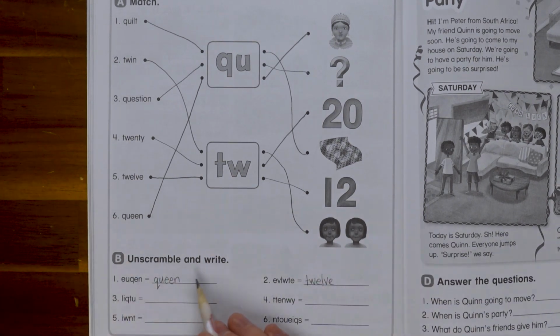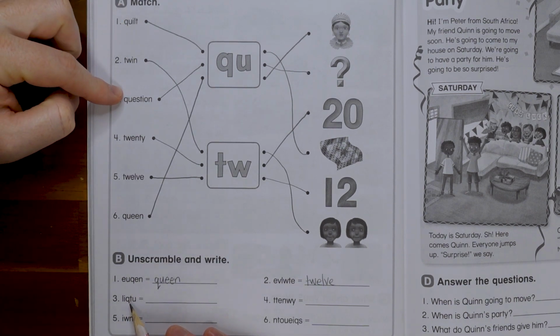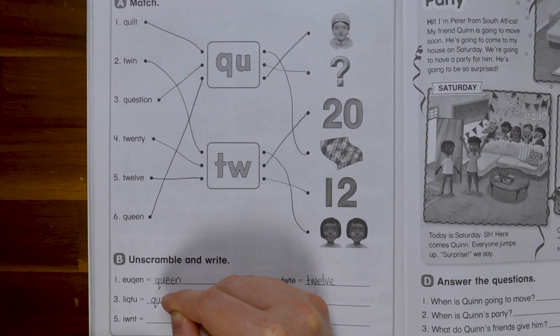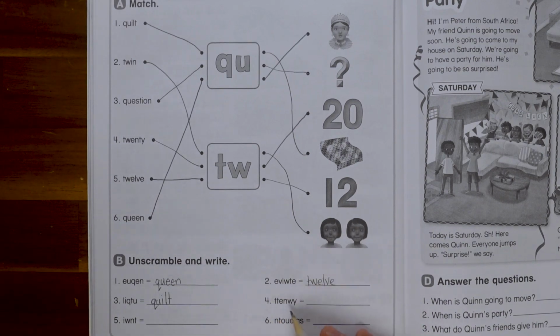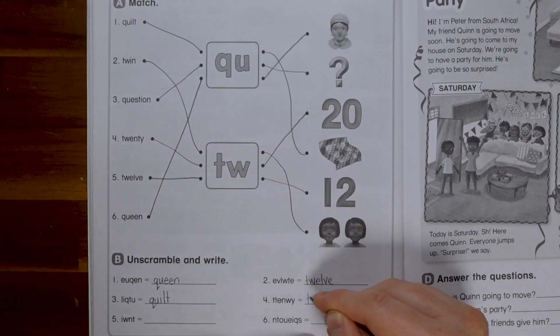The next one, I can see a Q-U again, so it's a qu word. So would this one be quilt or question? I think quilt, because it's shorter. Q-U-I-L-T, quilt. Number 4, there is a T-W, so this is a tw word, and there's a Y on the end, so 20. This is definitely 20, not twin. It's too long for twin.